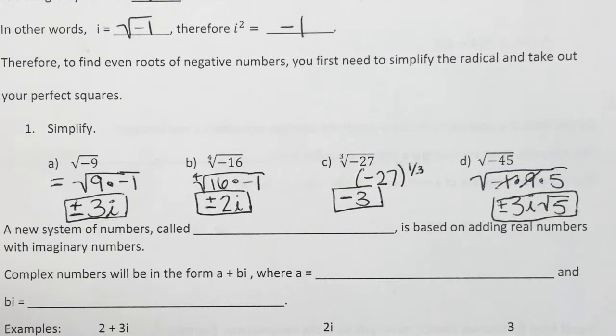Alright, how do we feel about those? Good. Yes, Antonio. This one? Yes. So I could take out an i, just like I took a 9 out, so I could take it on the outside of the radical because it's a perfect square.